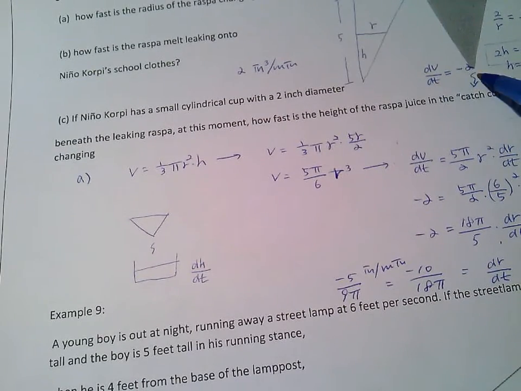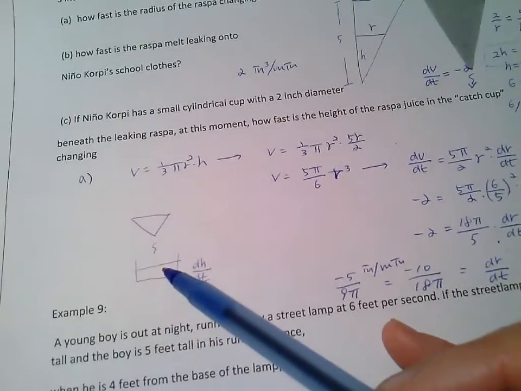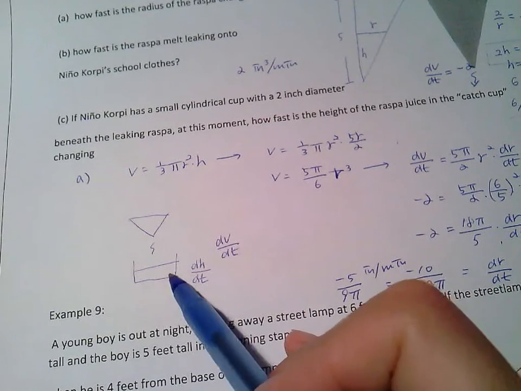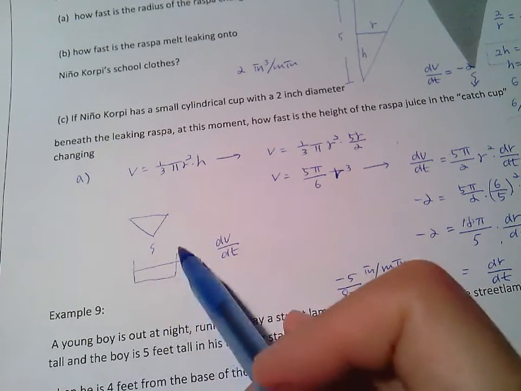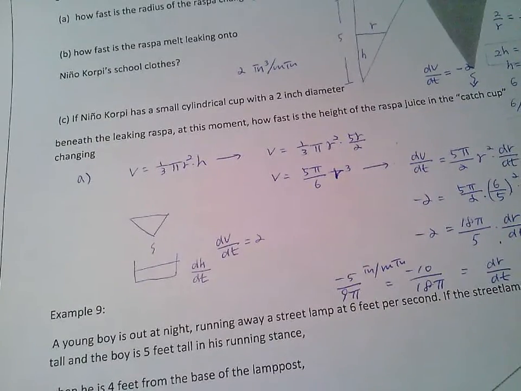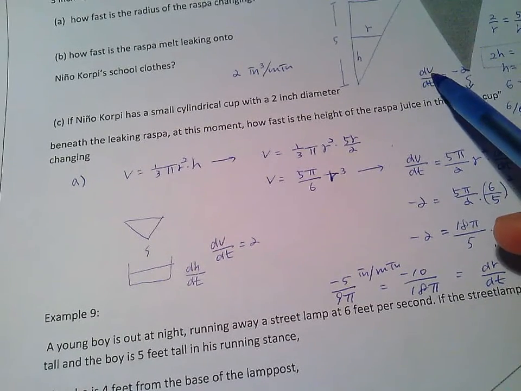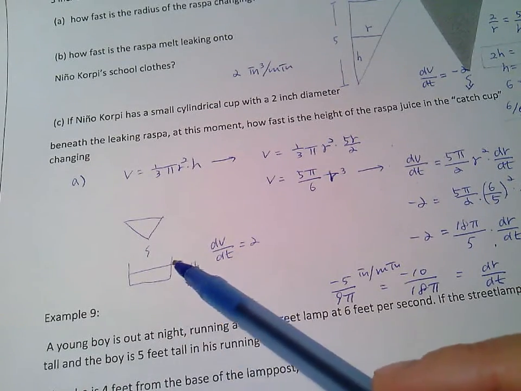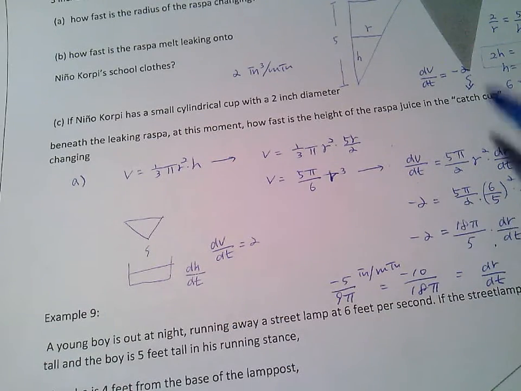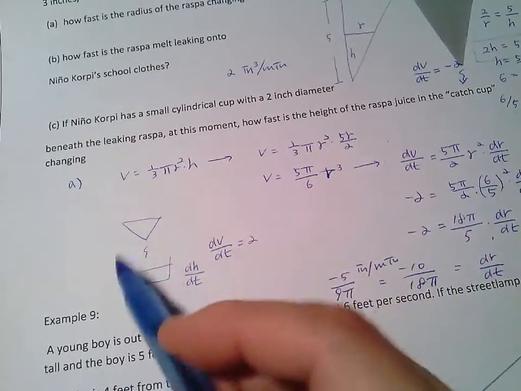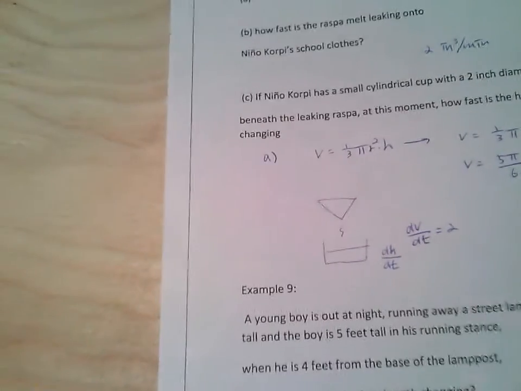Here dV over dt is negative because it leaks out, but at the same time this one is filling up, right? So we know the dV over dt. The dV over dt is the cylinder, the volume of the melted rosebud. That's the positive 2. This volume is the cone, and this volume is the cylinder, because the amount of melted rosebud is the same. So that's dV over dt, which is 2.